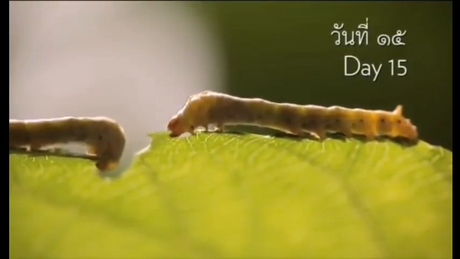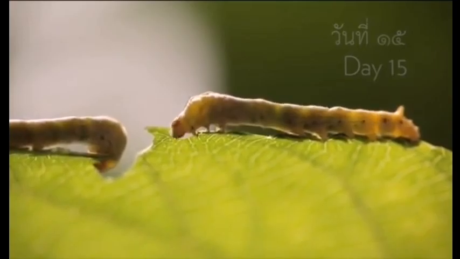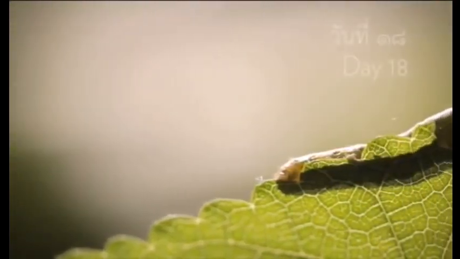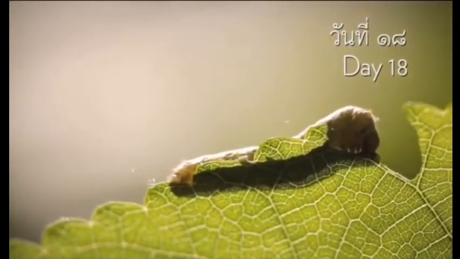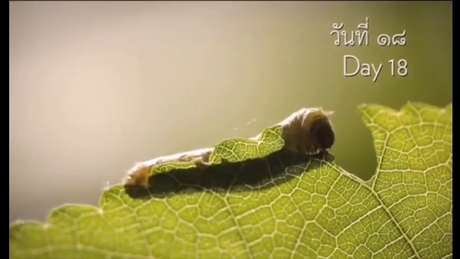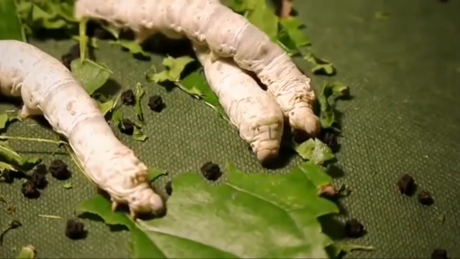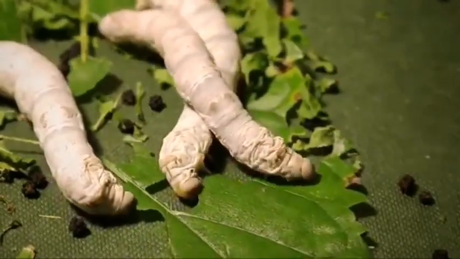The caterpillar feeds on leaves for almost 25 to 30 days.